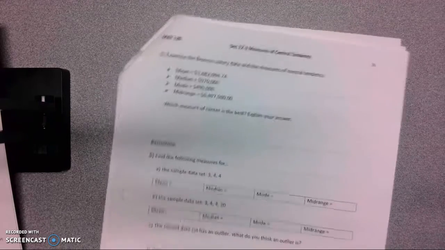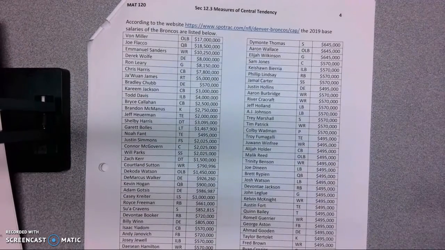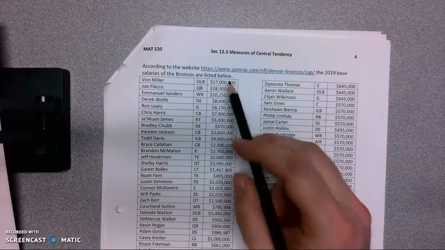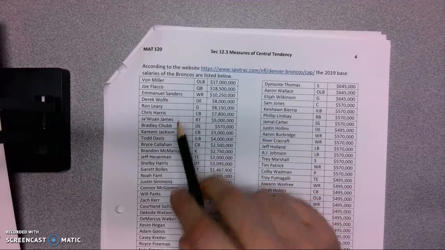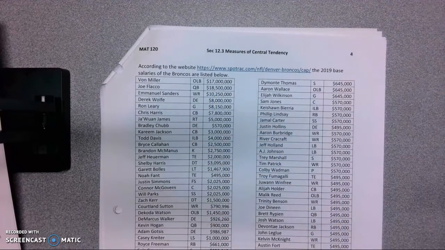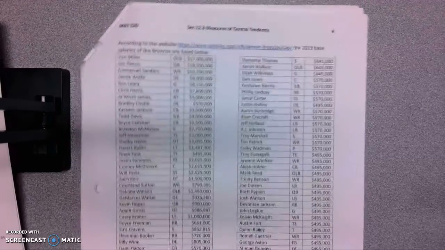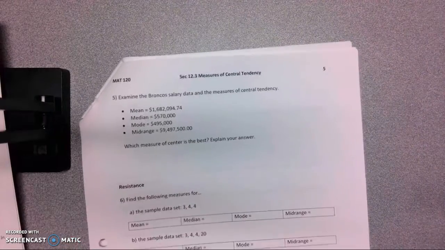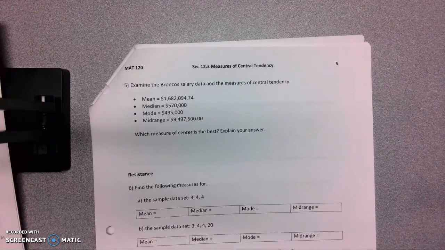Well, if we look at their data, we can see that some are just much higher than the rest, right? So some are in 17 millions and 18 millions and so on. Whereas if we work our way through, we get down in like the 400,000 range. So the mean is going to include those really high values. The median is going to be in the middle, so that would be a little bit better, I think.